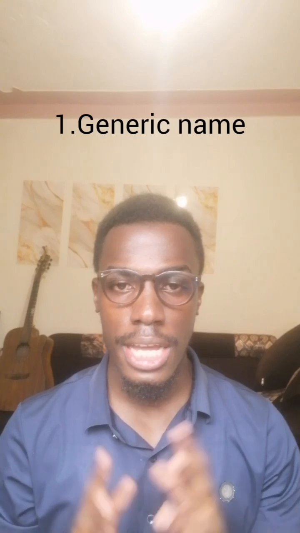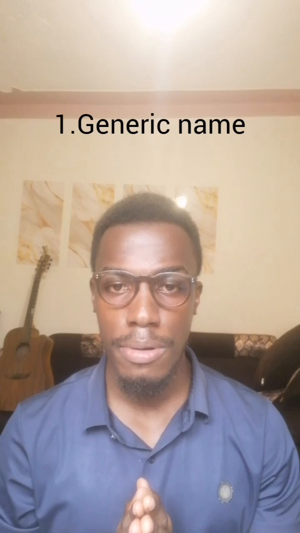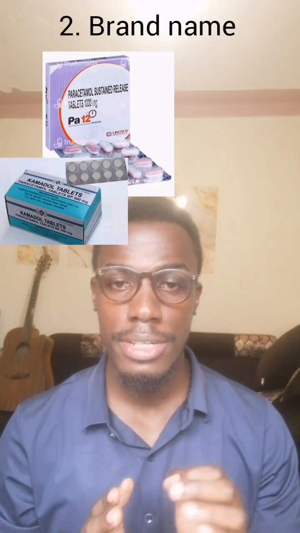The generic name is a non-brand name that is internationally recognized, and this we use to identify the particular drug. For example, paracetamol or acetaminophen. Number two is a brand name or trade names. Now these are different or unique names that are used by different companies manufacturing the same drug to uniquely identify their particular products. For example, Tylenol, Panadol, PA12. It is the same active ingredient of drug but given different names by different companies.